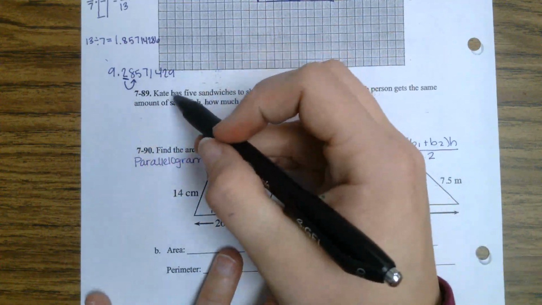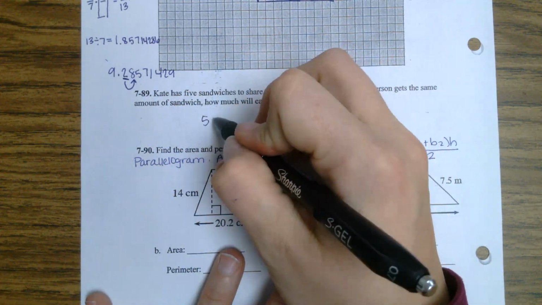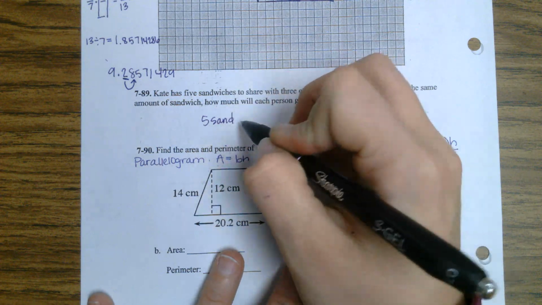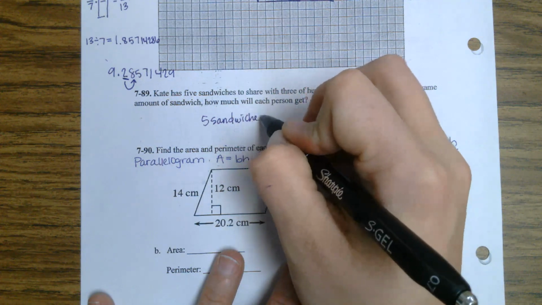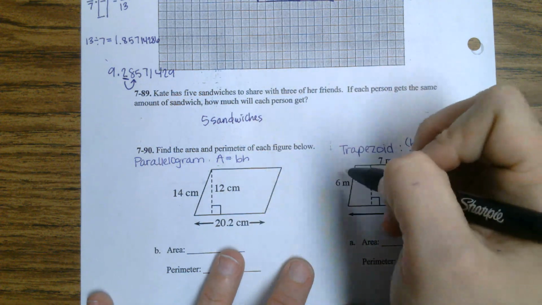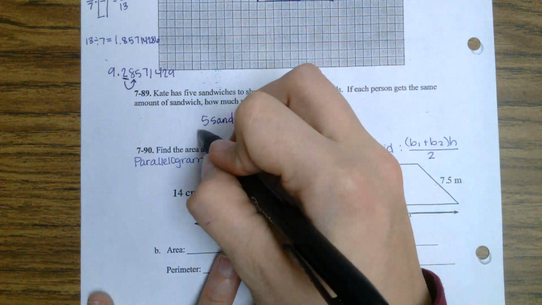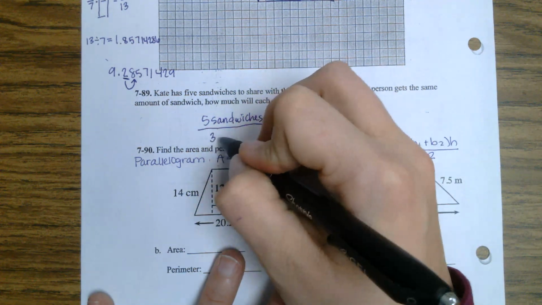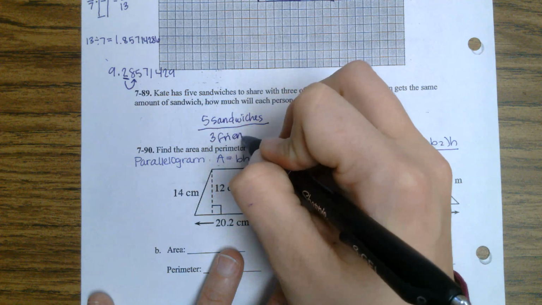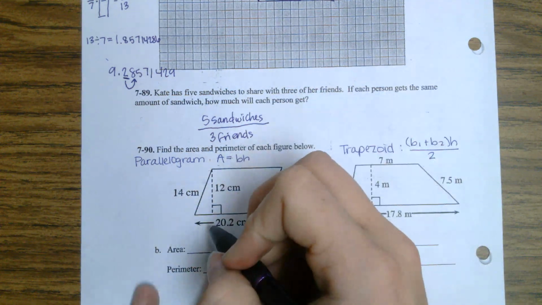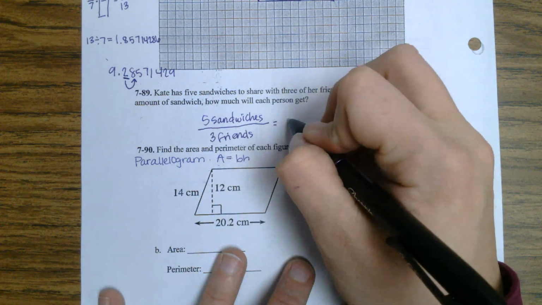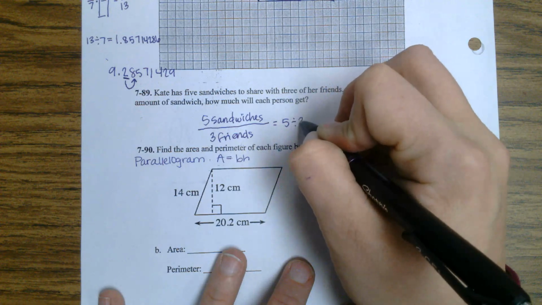Okay, problem 89. Kate has 5 sandwiches. And she's sharing it with 3 friends. So each person gets an equal amount. So she's dividing it by 3 friends. This is the same thing as saying 5 divided by 3.